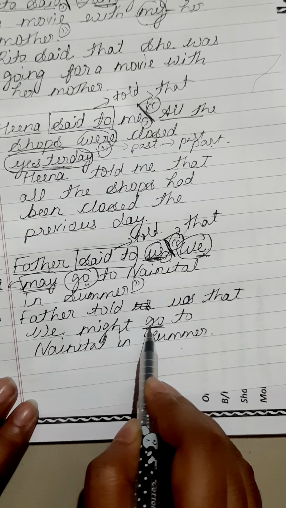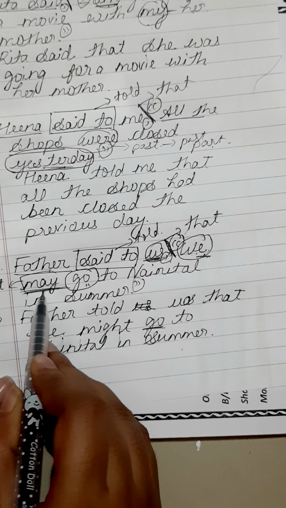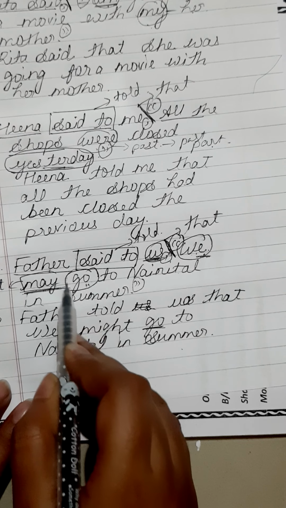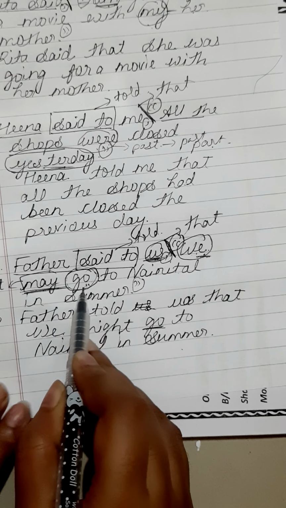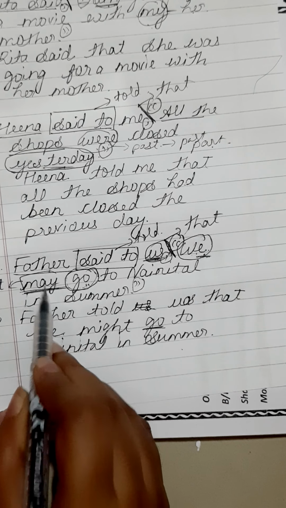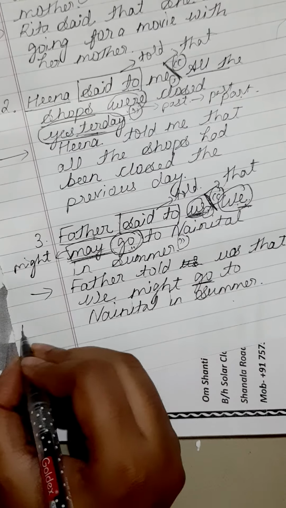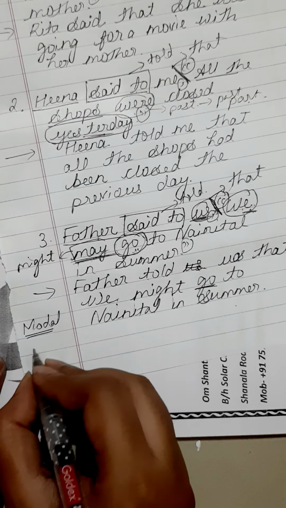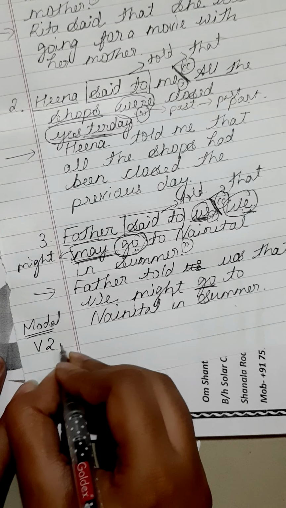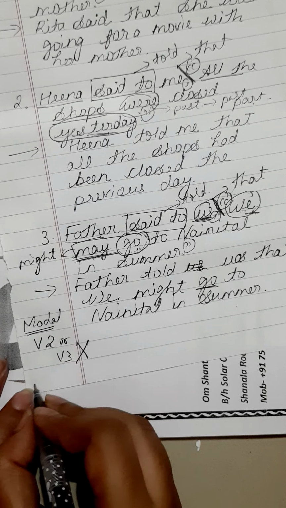The reason is, look at this verb. This is a modal verb. So whenever any verb comes after a modal verb, the verb will always be in V1. After any modal verb, V2 or V3 is not possible.